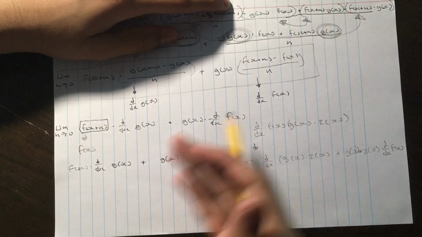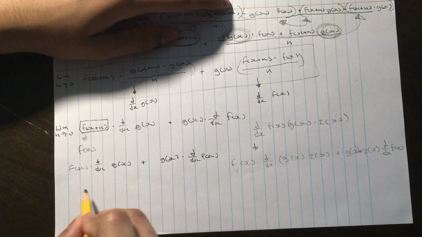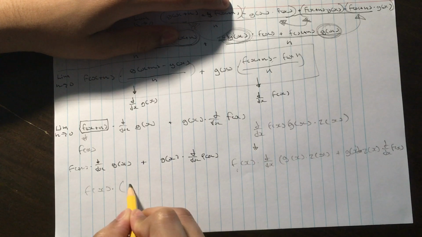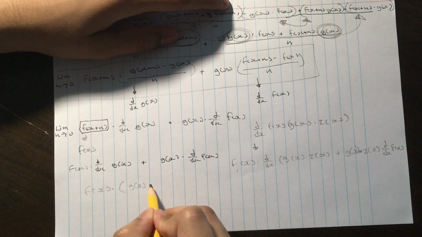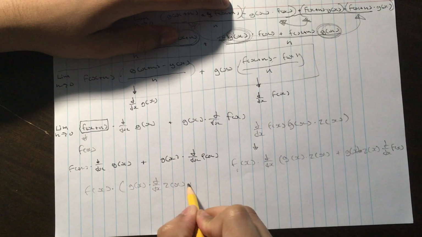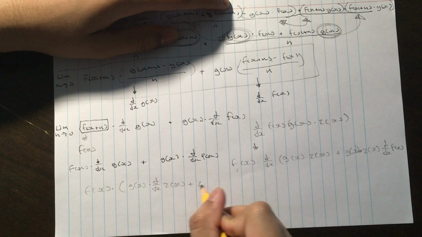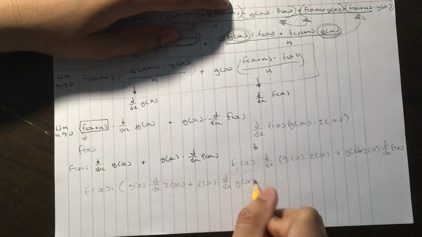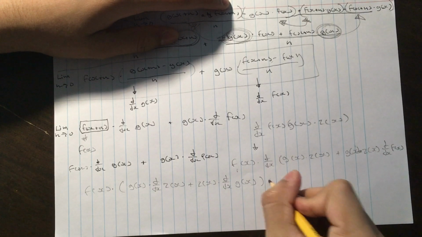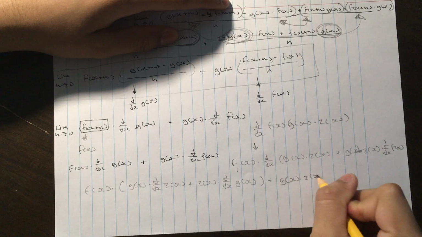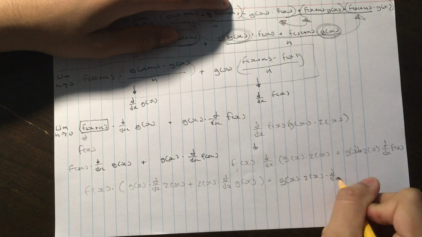Okay, so we have this part. Interesting. So we now have f of x multiplied by g of x multiplied by the derivative of z of x plus z of x multiplied by the derivative of g of x, plus g of x multiplied by z of x multiplied by the derivative of f of x.